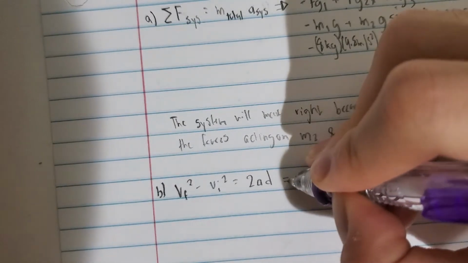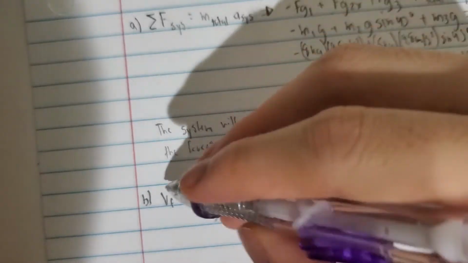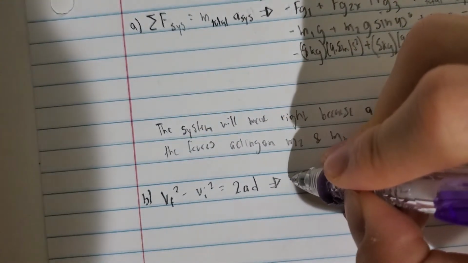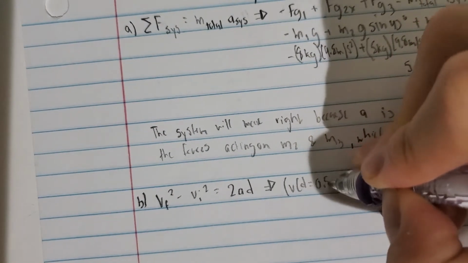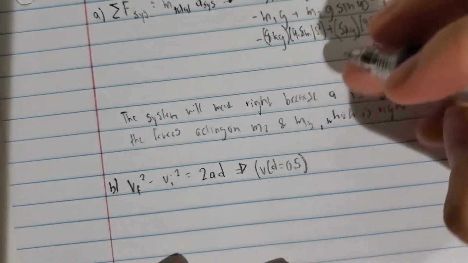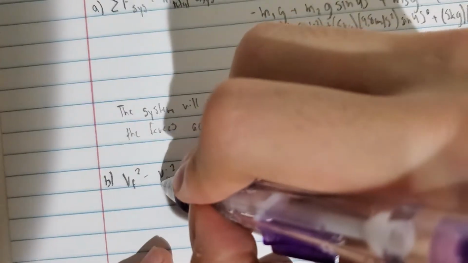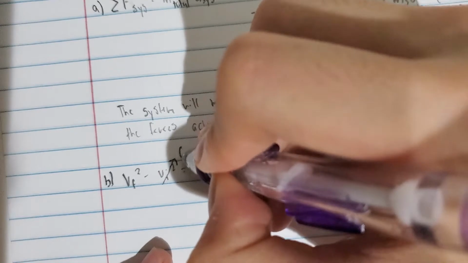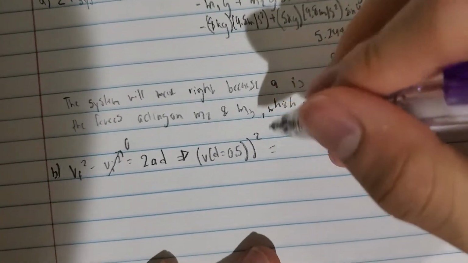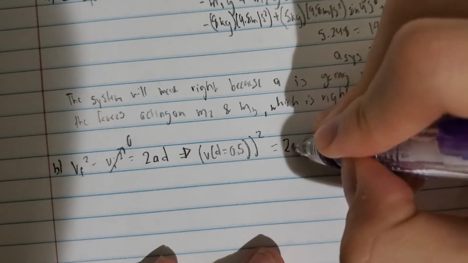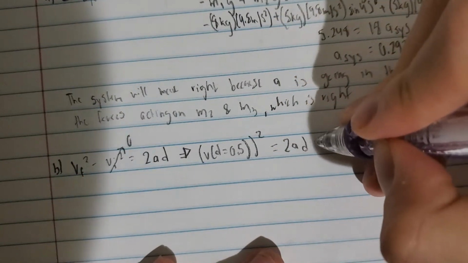For this problem, our Vf is the velocity at 0.5 meters, and square that. My Vi, initially the system wasn't moving, so this is 0. This is going to be equal to 2 times the acceleration times the distance traveled.